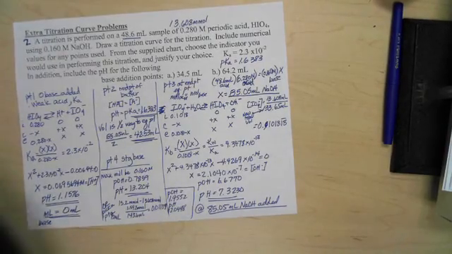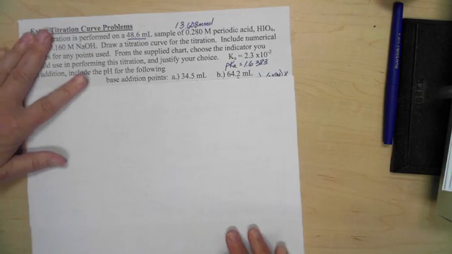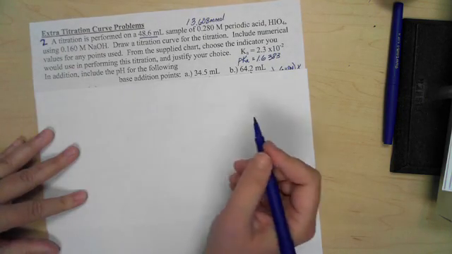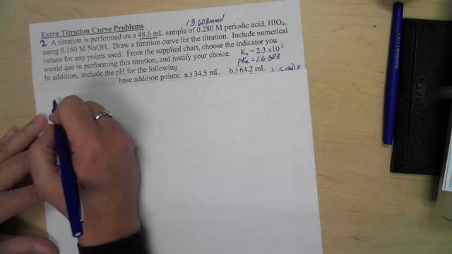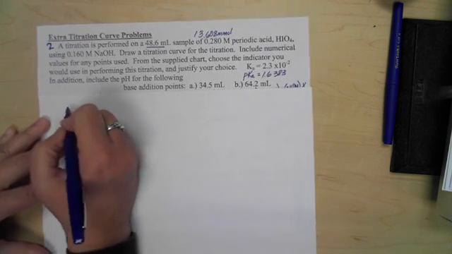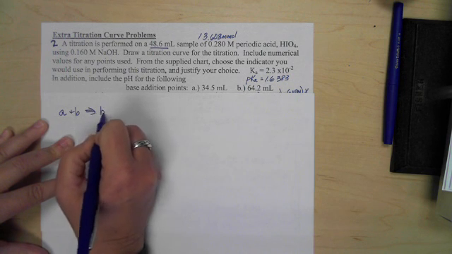Let's go back to our 2 extra points, and I'm just going to bring in an extra sheet here. We know that the equivalence point was at 85 mils. So both of these points are below that. So both points A and B are buffers.